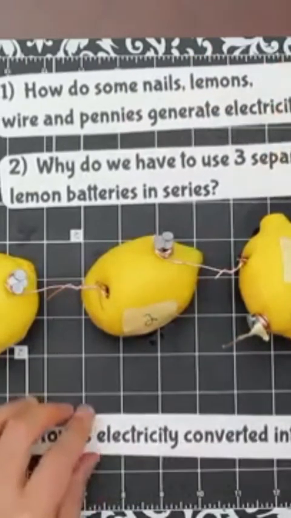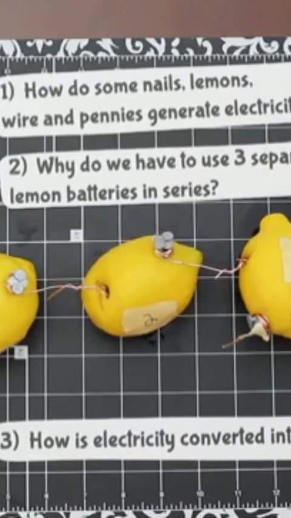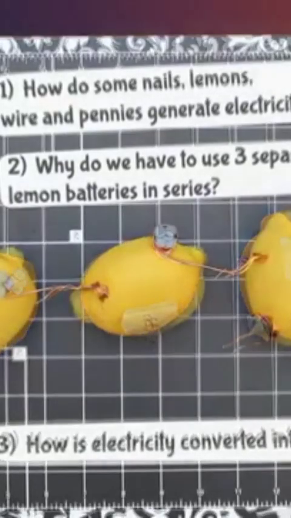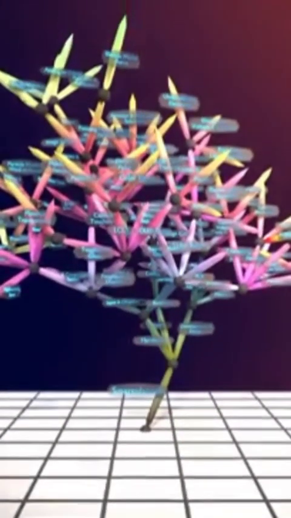Here are some questions for you to think about. Consider them, and we'll explain the answers and more in the next episode, so stick around for that. Also, if you had issues with your lemon battery, read the description to troubleshoot. Probably the answer will be in there.